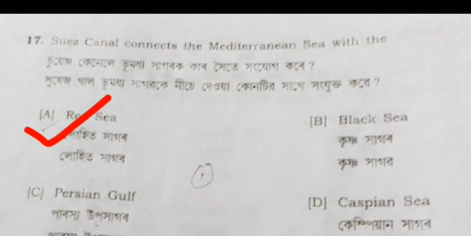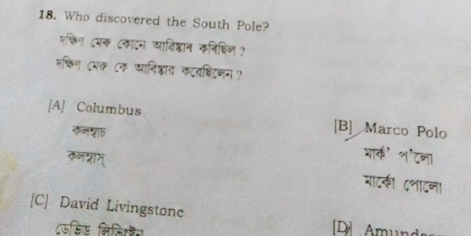Okay, next question is, who discovered the South Pole? A. Columbus, B. Marco Polo, C. David Livingstone, or is it D. Amundsen? The answer is D. Amundsen.